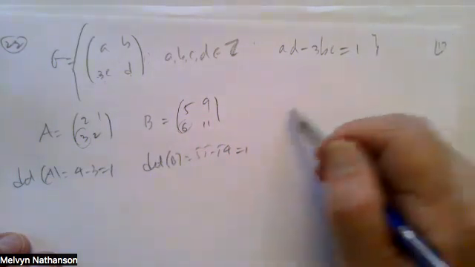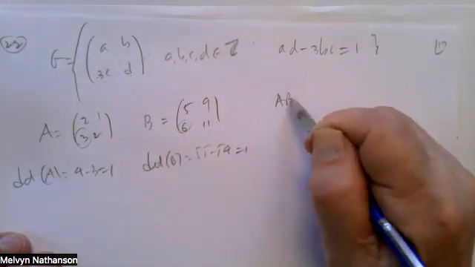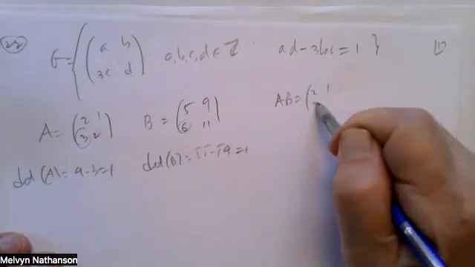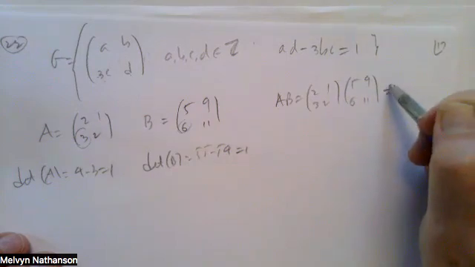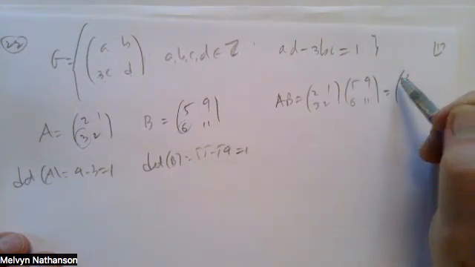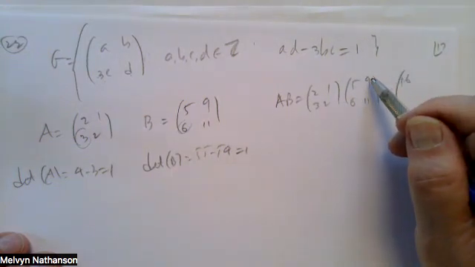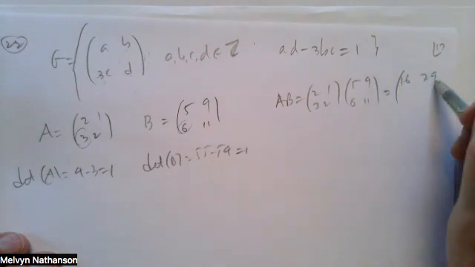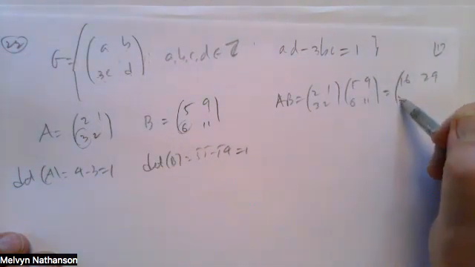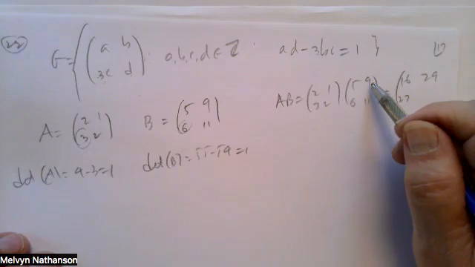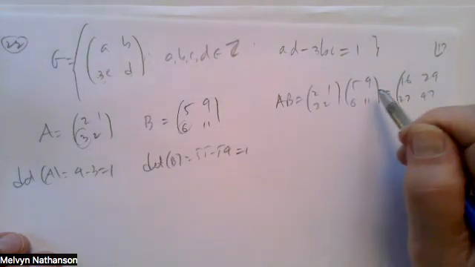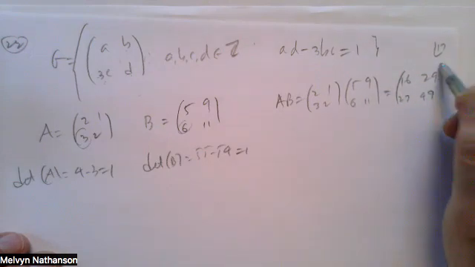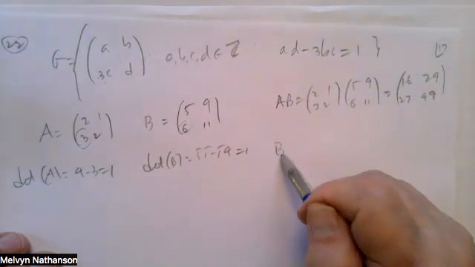And if I multiply them, let's see what I get. AB, 2, 1, 3, 2 times 5, 9, 6, 11. This is 16, 18 and 11 is 29, 15 and 12, 27 and 22, that's 49. That's AB.